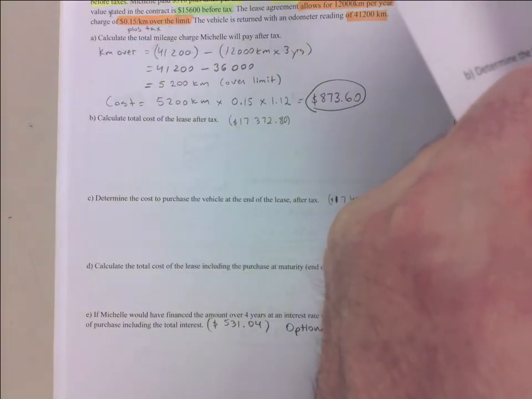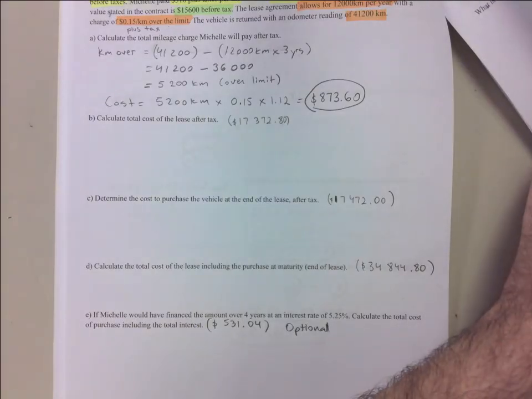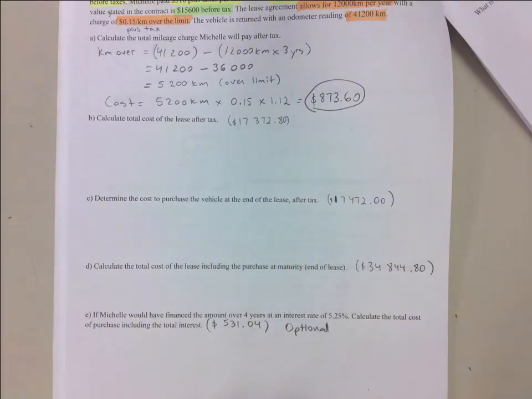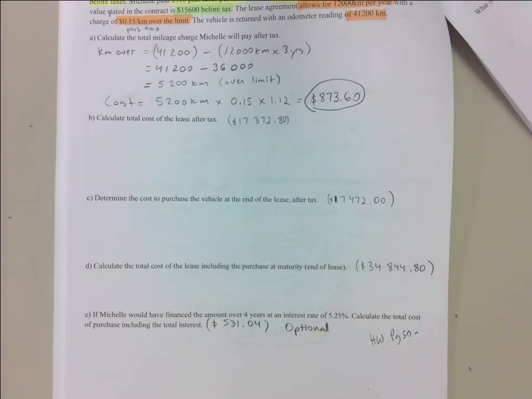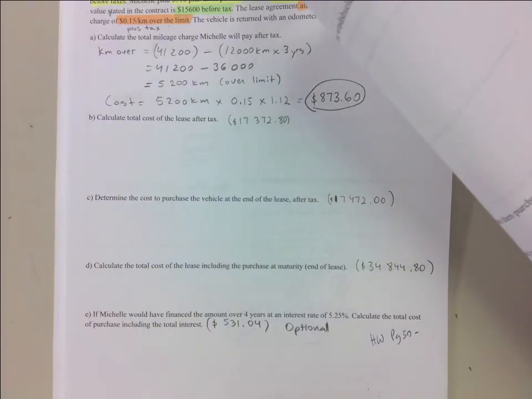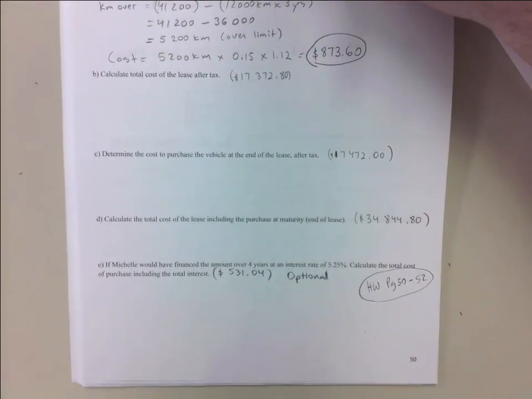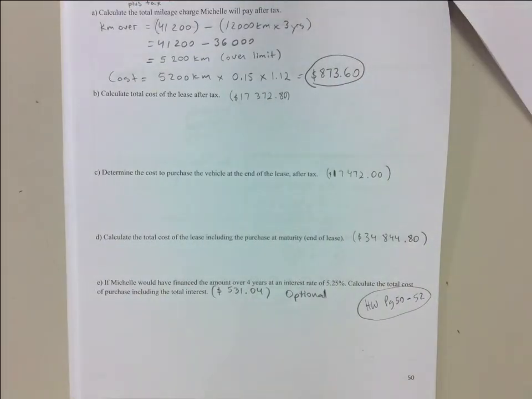So I'll say you can work on the leasing part, which goes until page 56, but for now I'm just going to say page 50 to 52. But don't let me stop you. You continue.